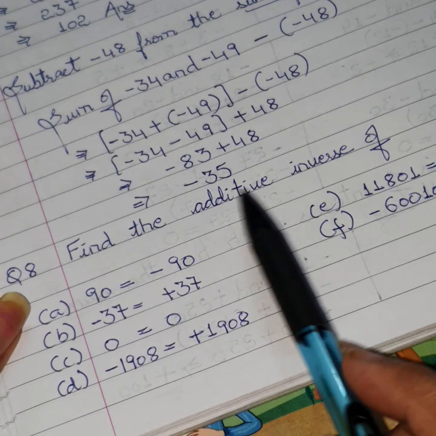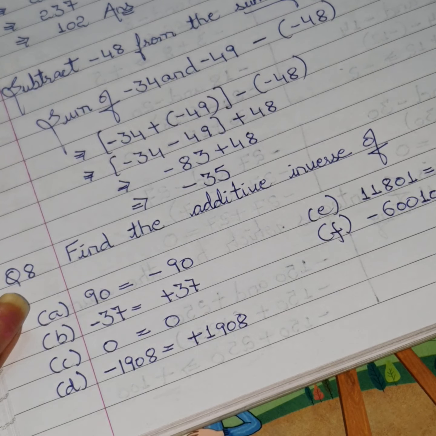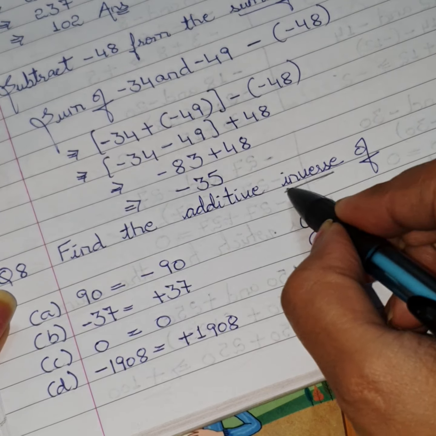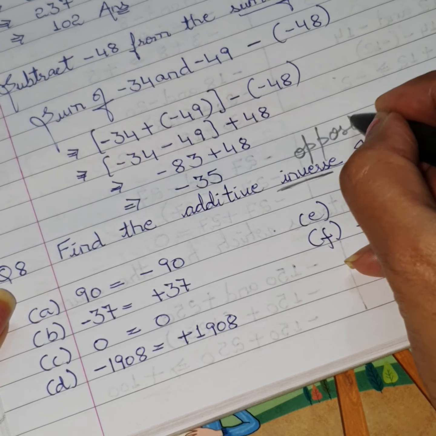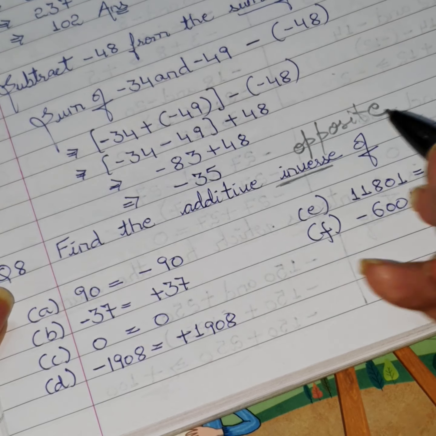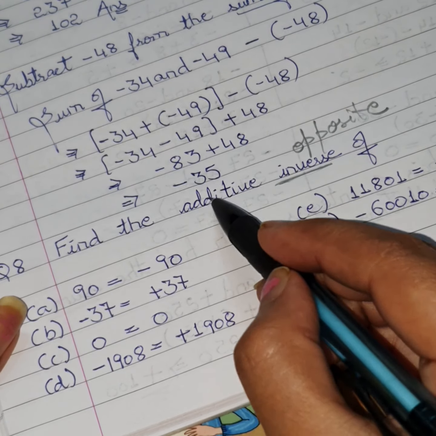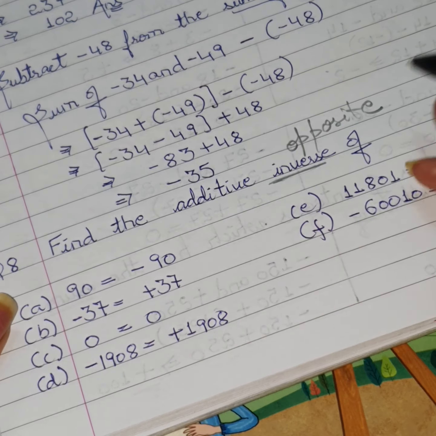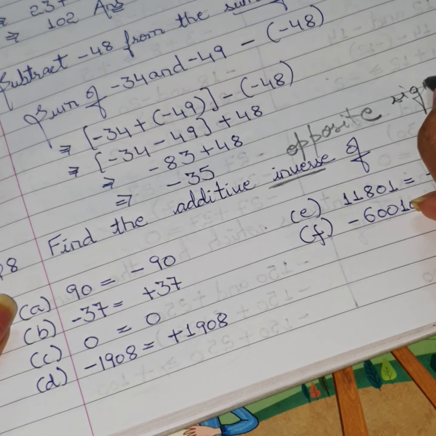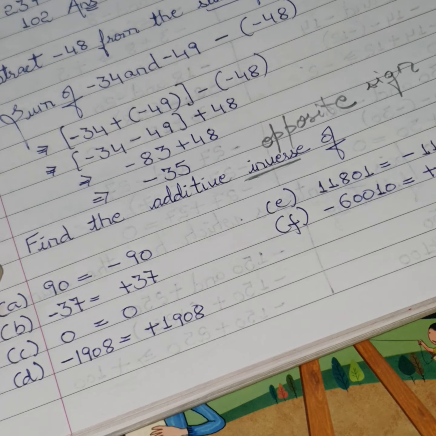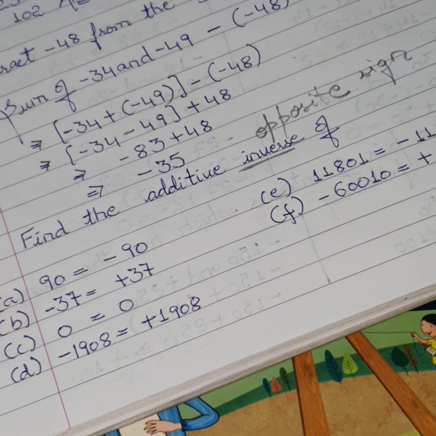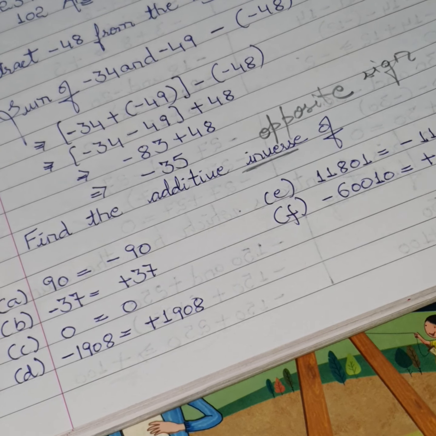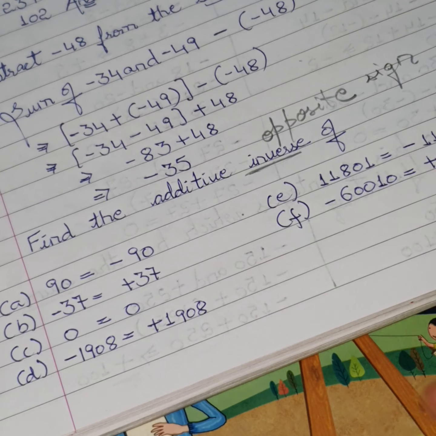Here we have to find the additive inverse. Additive inverse is very simple. Inverse, the word inverse means opposite. आप inverse का ध्यान रखिए. Inverse का मतलब होता है opposite. अब यहाँ पे क्या ऑपोजिट? एडिटिव इनवर्स. तो ऑपोजिट साइन, यहाँ पे आपको ऑपोजिट साइन करना है. मीन्स अगर क्वेश्चन पॉजिटिव में है तो आपका आंसर नेगेटिव में आ जाएगा, और अगर क्वेश्चन नेगेटिव में है तो आपका आंसर पॉजिटिव में आ जाएगा. तो सिंपल एडिटिव इनवर्स मीन्स ऑपोजिट साइन.